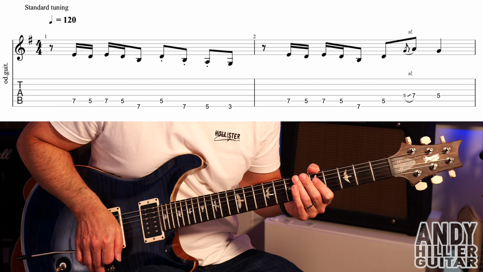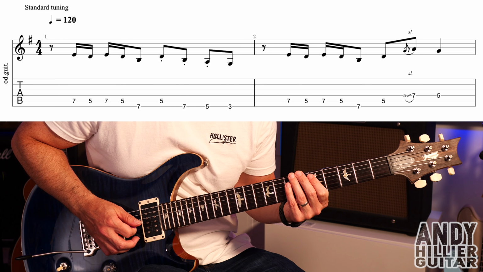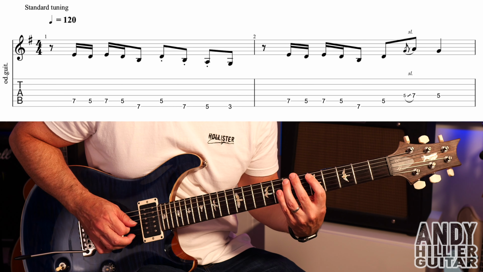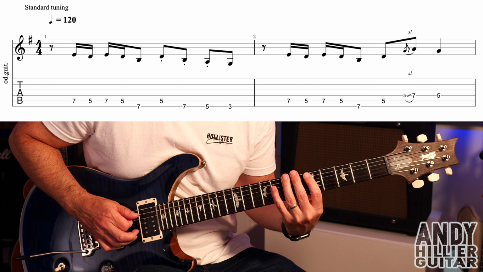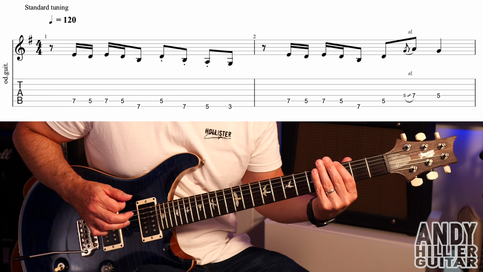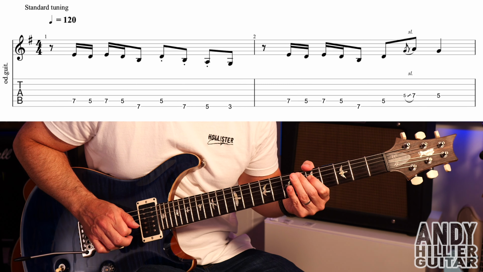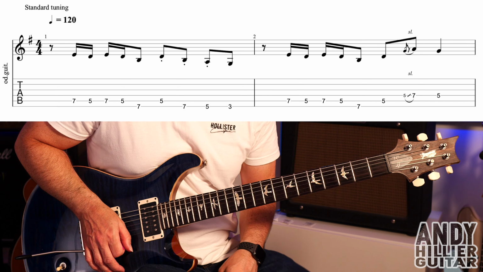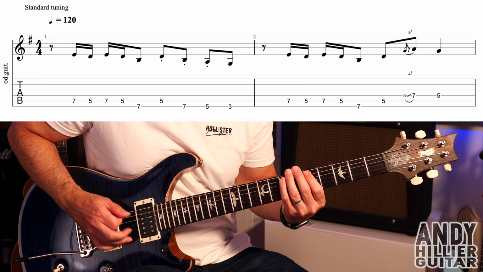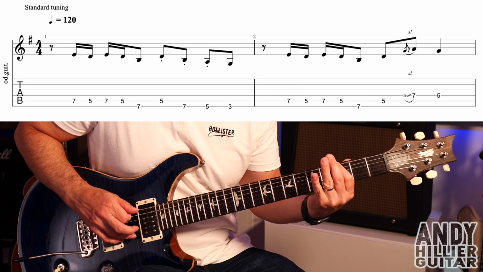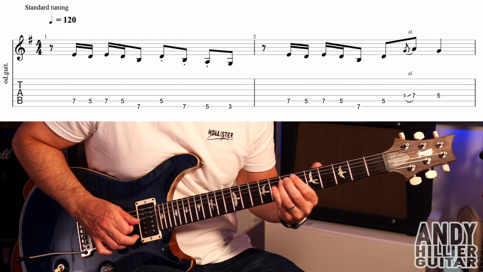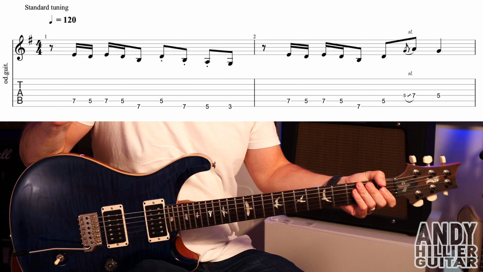So the whole riff slowly, the whole line, 3, 4, rest. And up to speed, 3, 4, rest. So that's the first line.